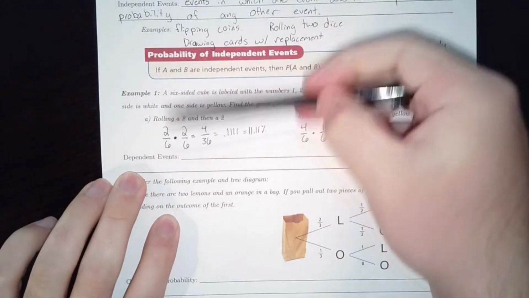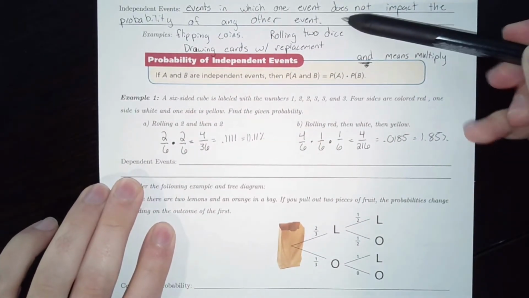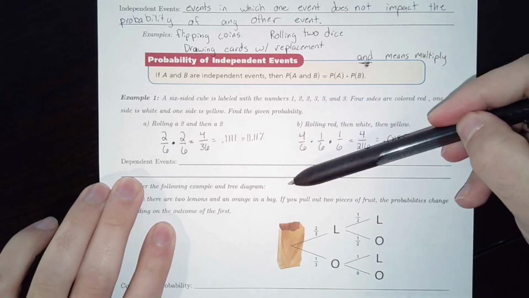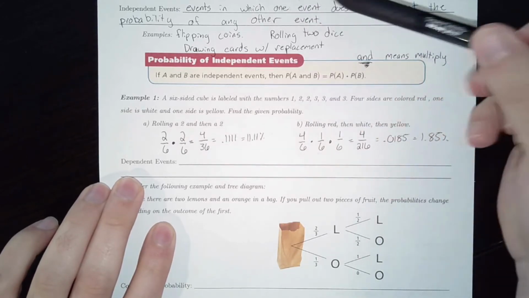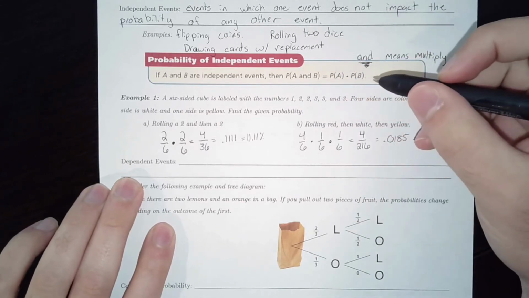Dependent and independent are definitely opposites of each other. So if you think about this definition, you can probably pick out what a dependent event is going to be. It's simply going to be an event where one event happening impacts the probability of another event.